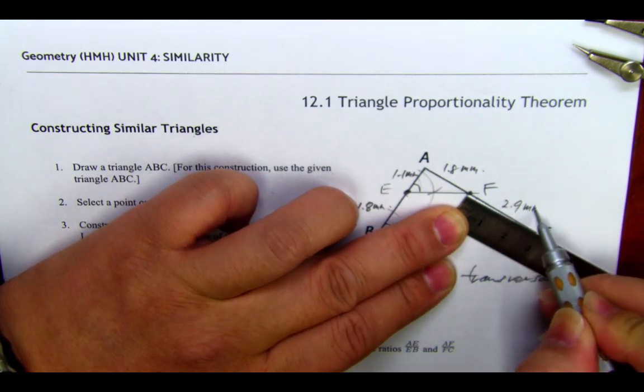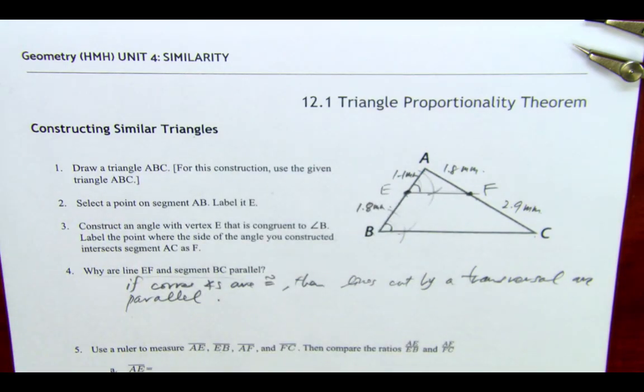That's the closest that I can read it. My eyes are not as good as they used to be.